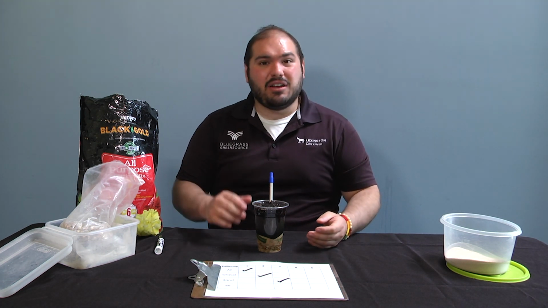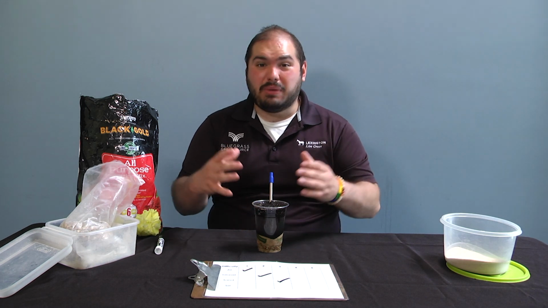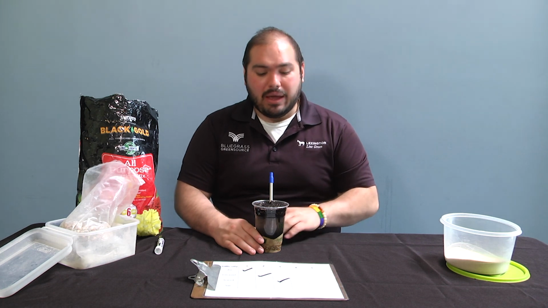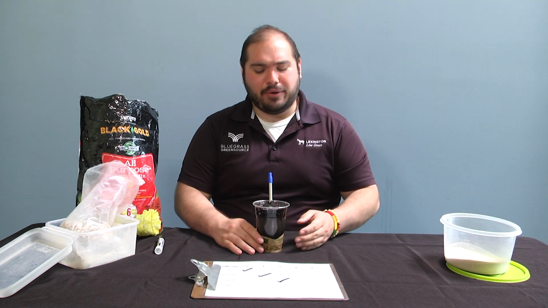If I put clay into here, it's all going to solidify and become one really compact thing. So we kind of already know what would happen if we put clay powder into the water today. But silt is just a little bit bigger, so we're going to try that out.